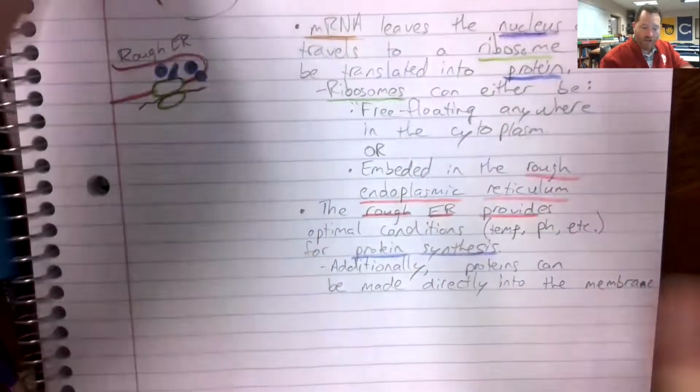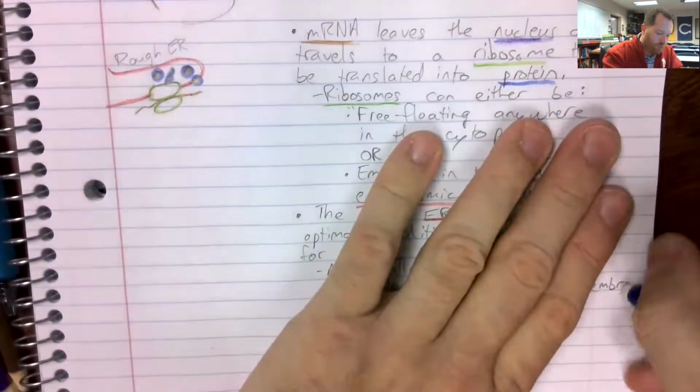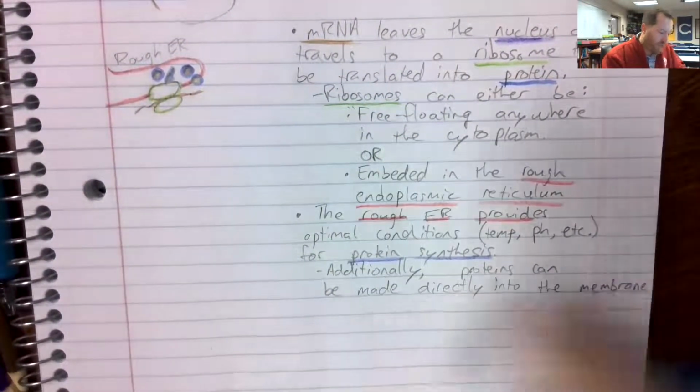In addition to that, proteins can also be synthesized right into the membrane.